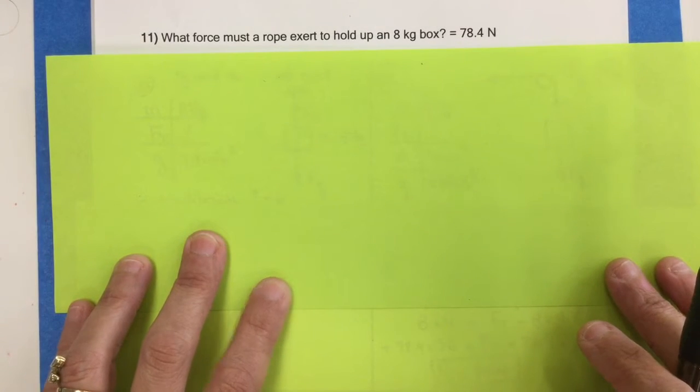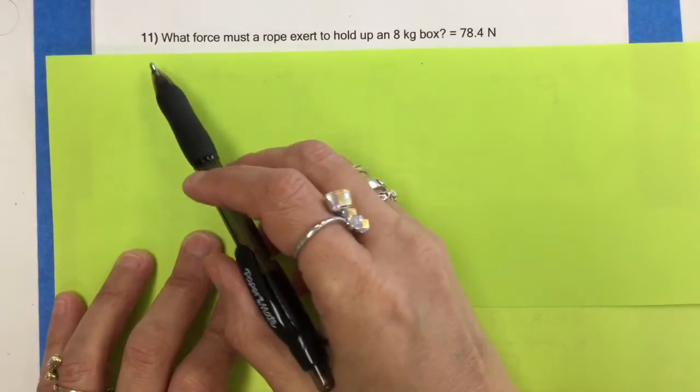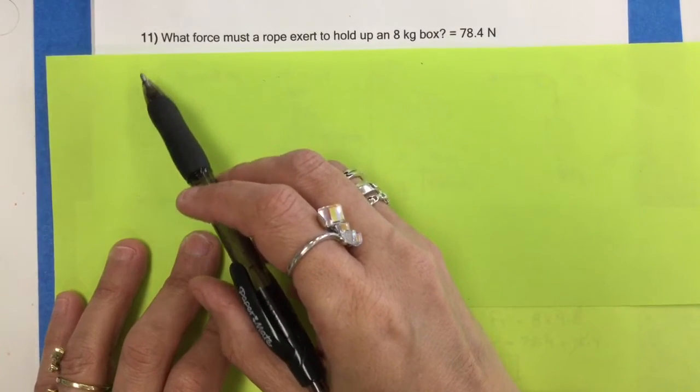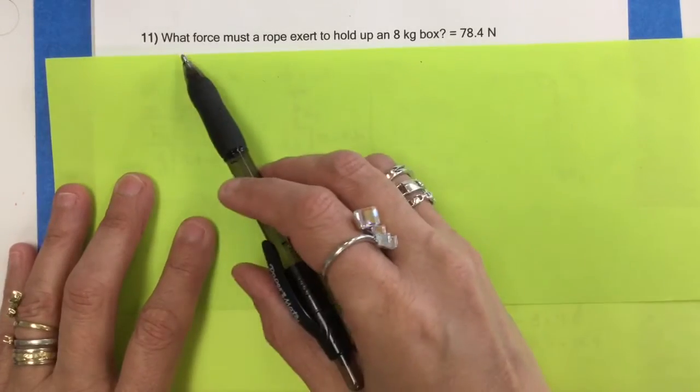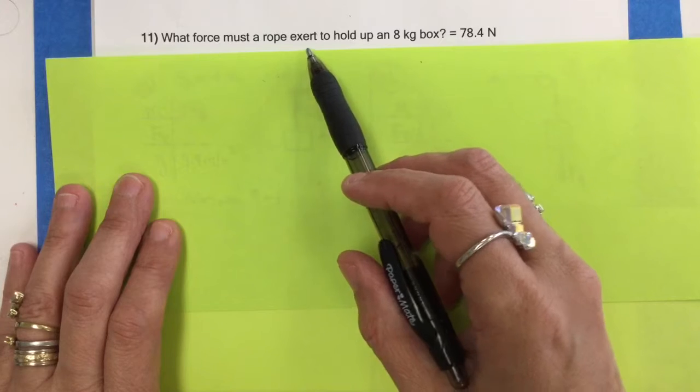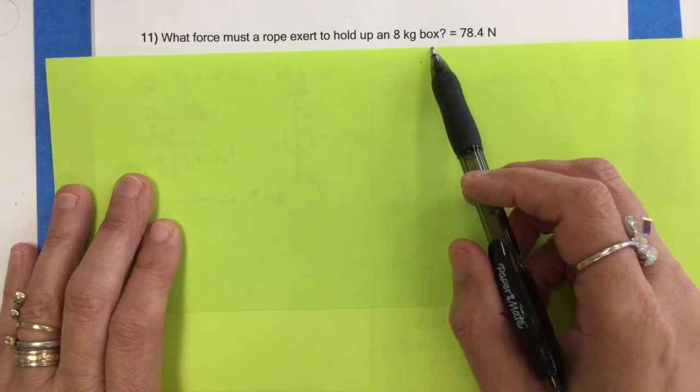Second Newton's law of motion practice problems. I am solving 11 and also 12 in the same video. So 11 says, what force must a rope exert to hold up an 8 kilo box?